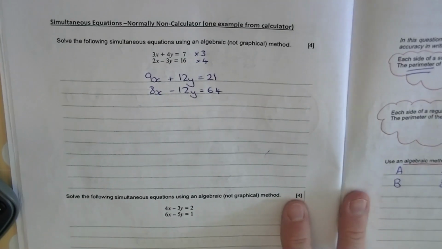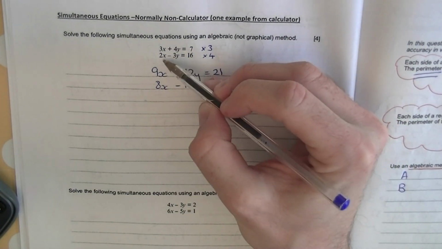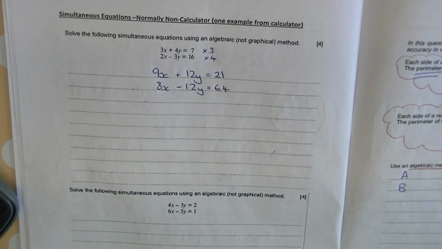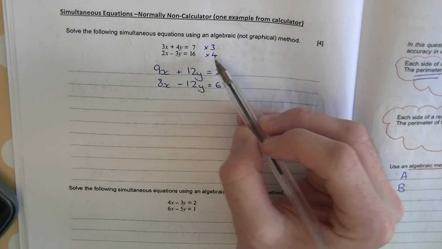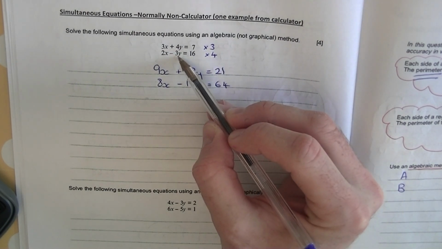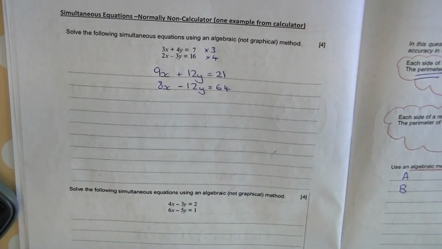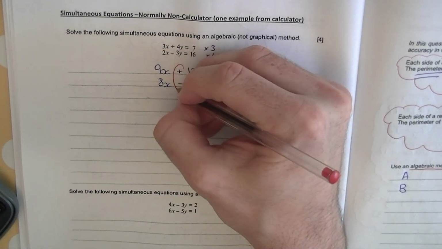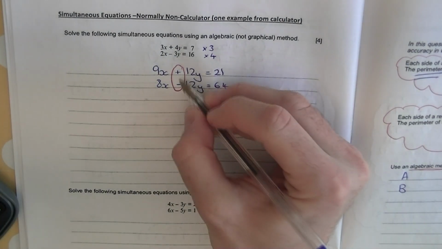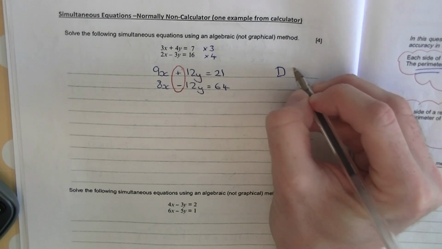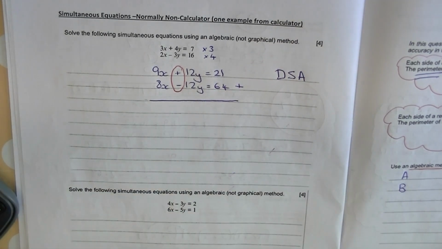Simultaneous equations. This is a quick kind of reminder for you. Unless my x's are already equal, my preference is to make the y's equal. So what I've decided to do is multiply this by 3 to make 12y, and this by 4 to make minus 12y. But everything here gets multiplied by 3, there it is, and everything here gets multiplied by 4. The reason I've stopped there is to remind you, then, once my y's have the same coefficient, both 12, I look at the plus and the minus and I say, well, they are different signs, so I need to remove them. I need to add these equations together.